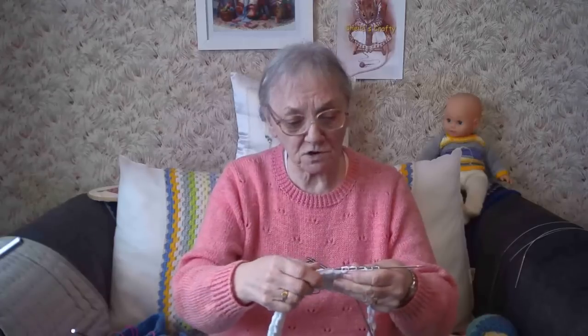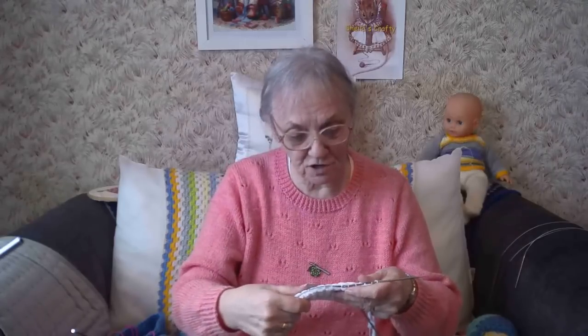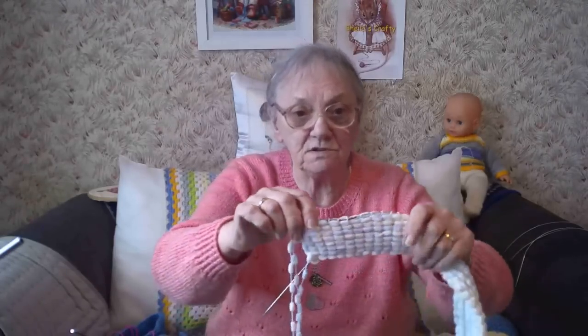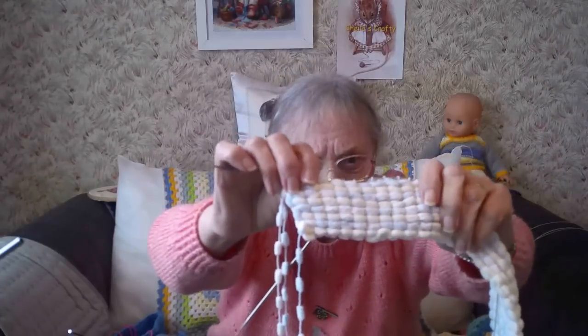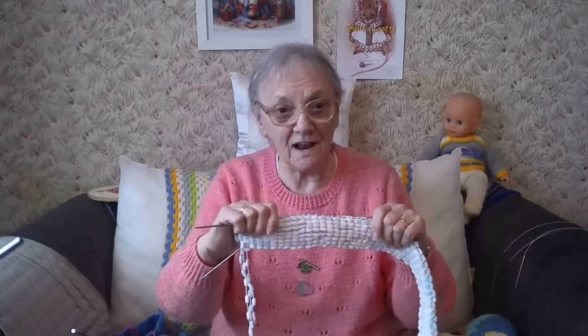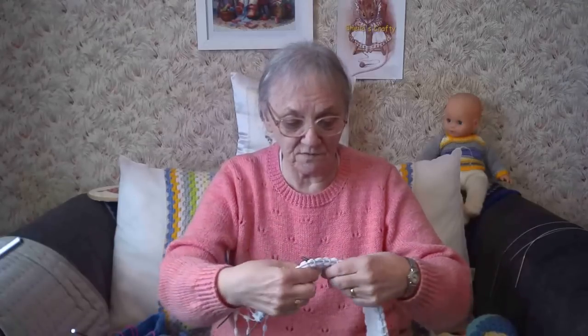But when you look at what you've actually done, it looks like there's only 1 row of each, because I can see 1 pom-pom cream, 1 blue, 1 cream, 1 blue. But I've actually done 2 rows, but it doesn't show because you've got the pom-pom on one side and the second row is a pom-pom on the other side. So it hardly looks like you've done anything, but I have done 1 or 2 rows of that this morning.